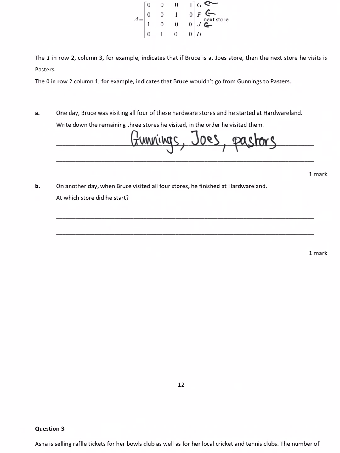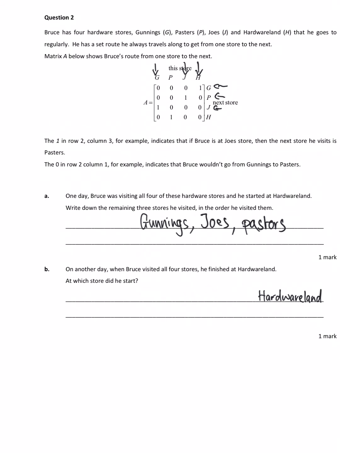Okay, question B. On a day where Bruce visited all 4 stores, he finishes at Hardware Land. Which store did he start at? So this is pretty much going back the other way. What I might do is have Hardware Land at the end, and just retrace our steps. So I'll just remove this. It's going backwards. He ends up at Hardware Land. The store he goes from to Hardware Land is Pastors, because the next store is Hardware Land. The store before will be Pastors.